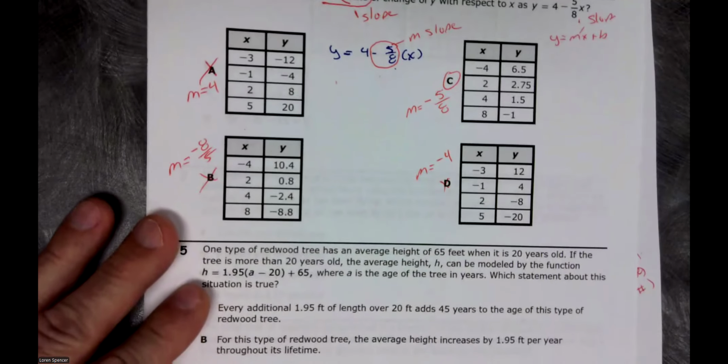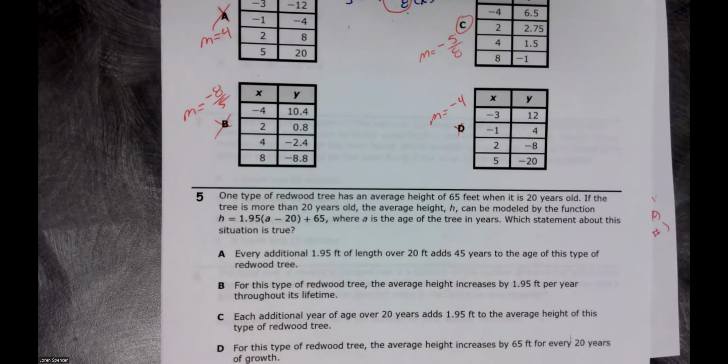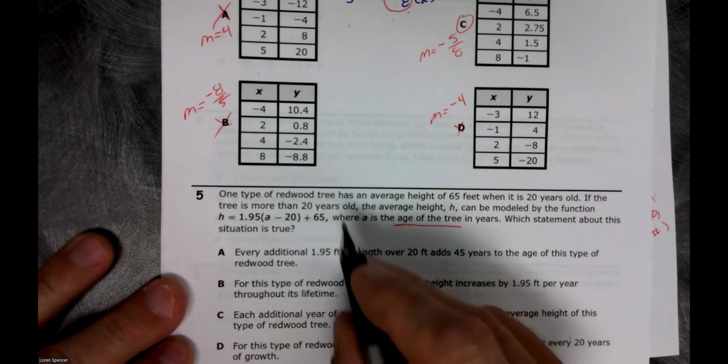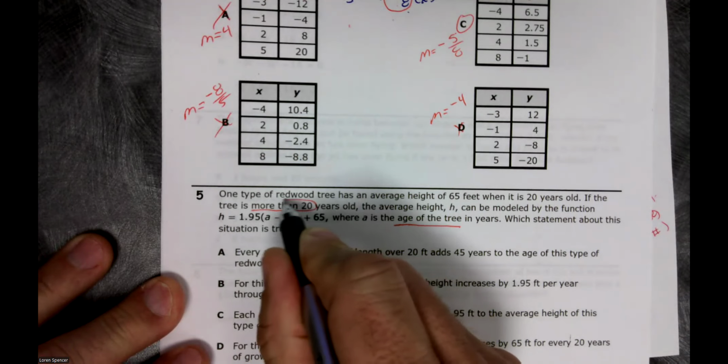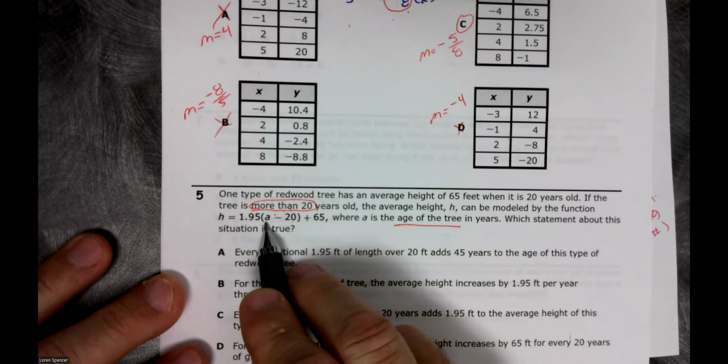Okay, moving on to number 5. One type of redwood tree has an average height of 65 feet when it's 20 years old. If the tree is more than 20 years old, the average height can be modeled by this function, where A is the age of the tree in years. So this is important. A is the age of the tree, all right? And which statement about this is true? And by the way, it has to be more than 20. So A has to be more than 20.